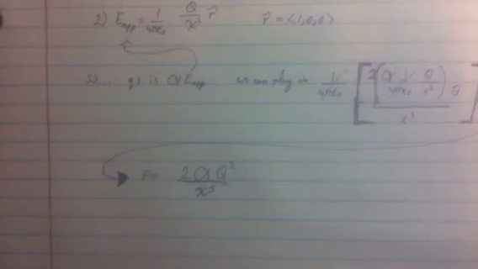So the things that cancel are just two constants. So our force would be 2 pi q squared over x to the 5th. So that would be the polarization, I guess, that the dipole would inflict from point A on point B.